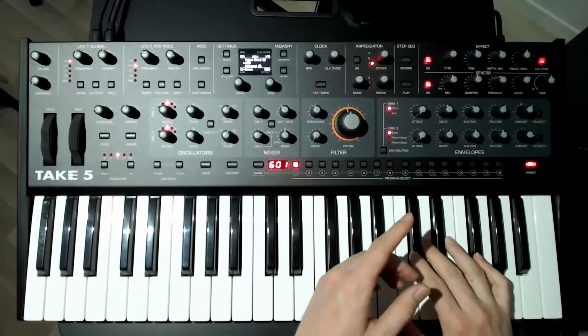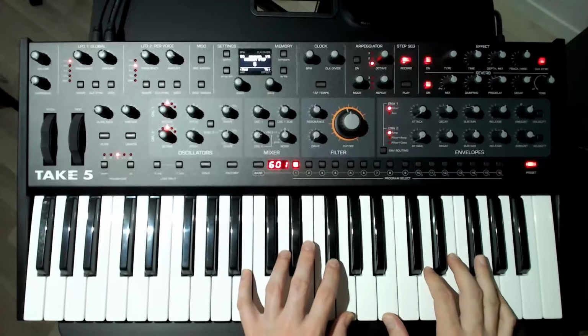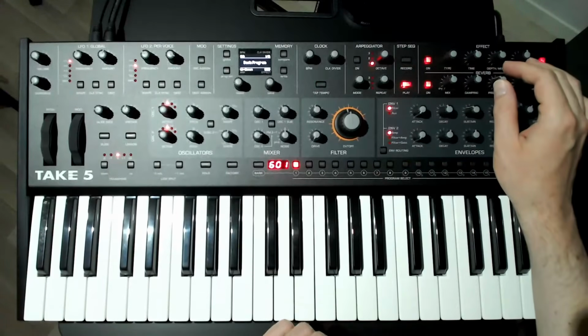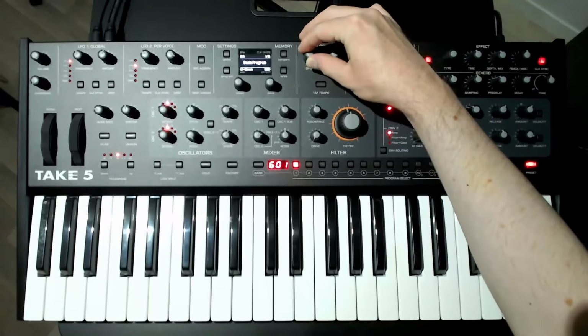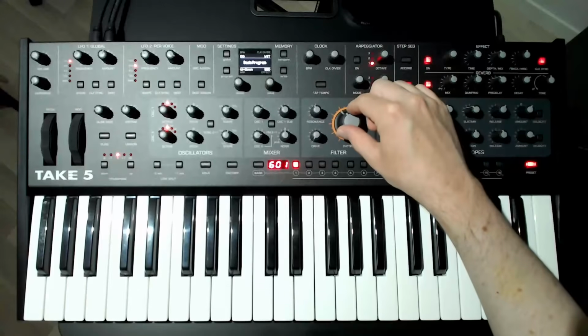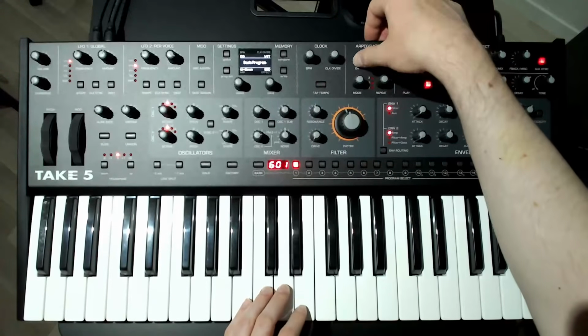Of course, this one has a step sequencer also, so you can record some stuff. And you have also an arpeggiator.